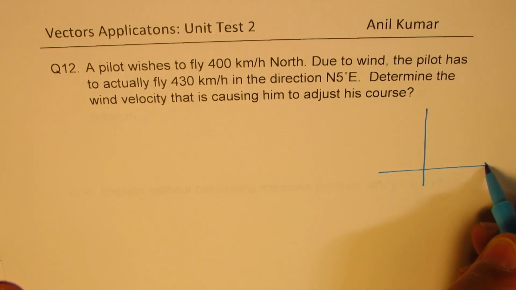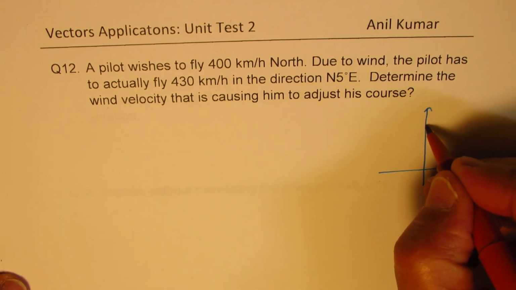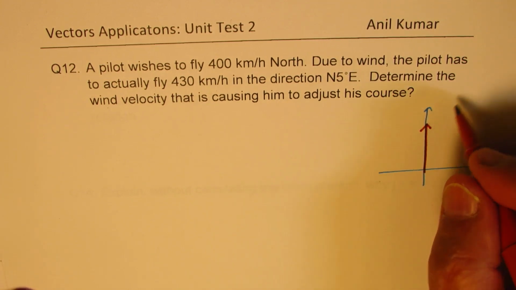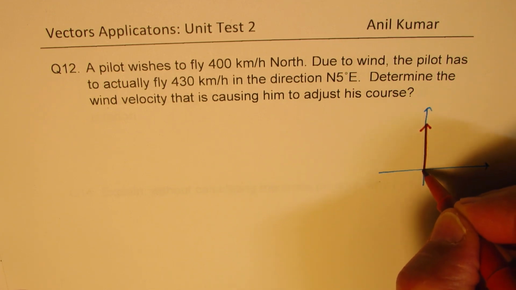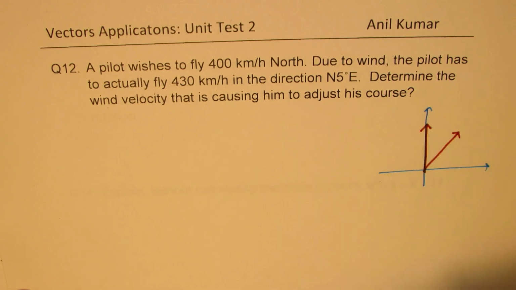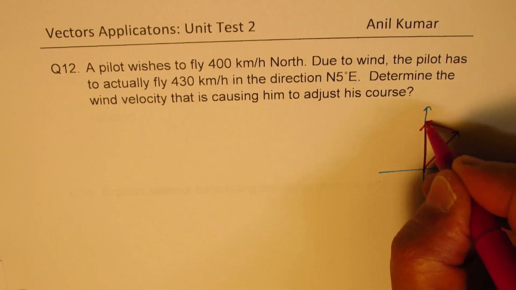So let's try to make this diagram here. Determine the velocity that is causing him to adjust his course, so the wind velocity. Basically, we want to go north. That is what is expected. But instead, because of the wind, it went like this. I know this is much more than 5 degrees, but just to make things clear. So the wind pushed it off the desired course.